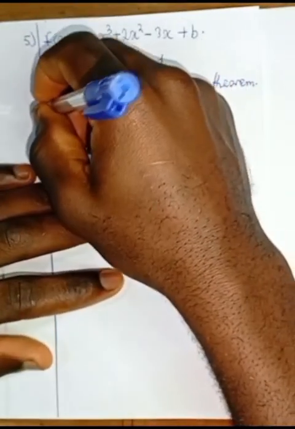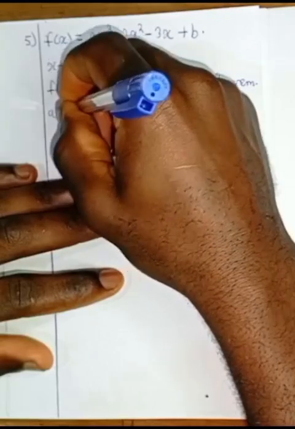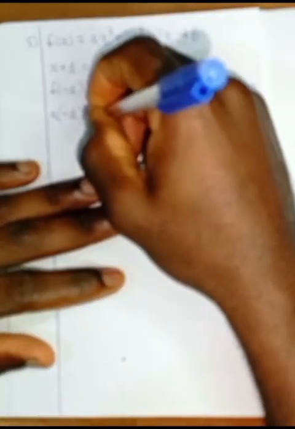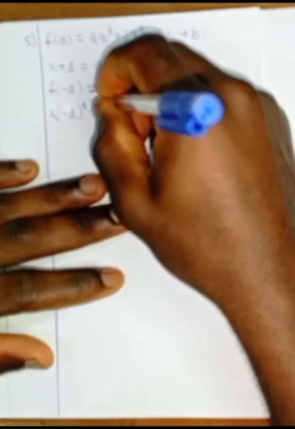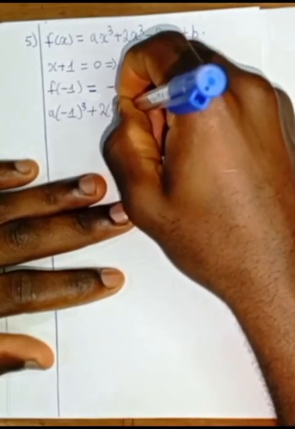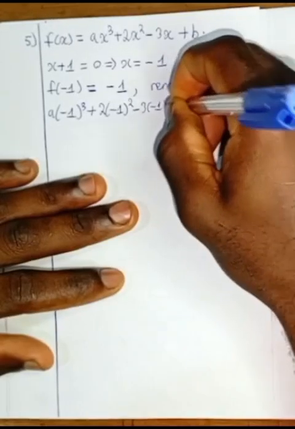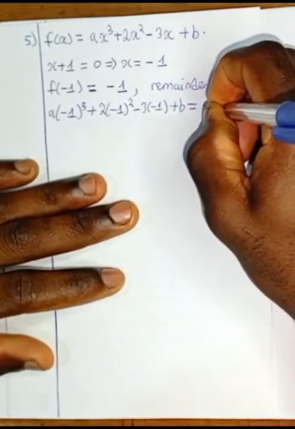It therefore means a times -1 cubed plus 2 times -1 squared minus 3 times -1 plus b should be equal to -1.